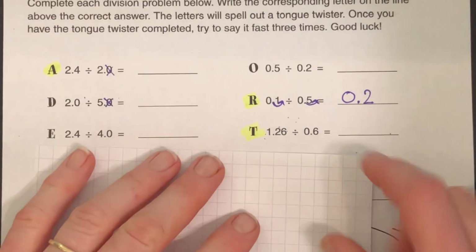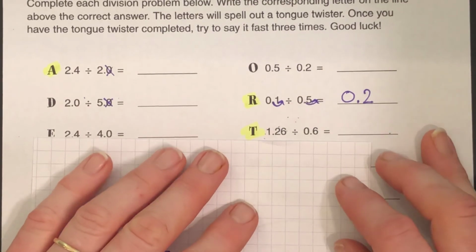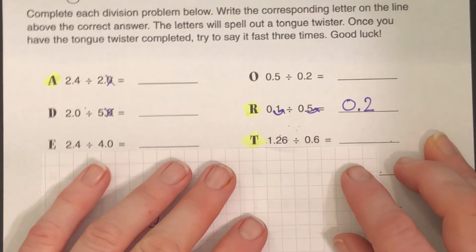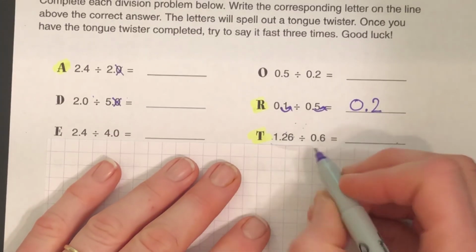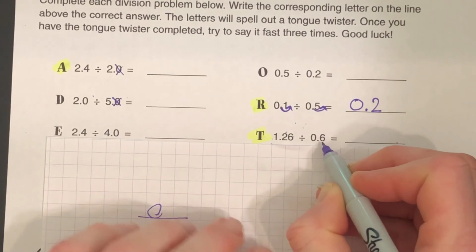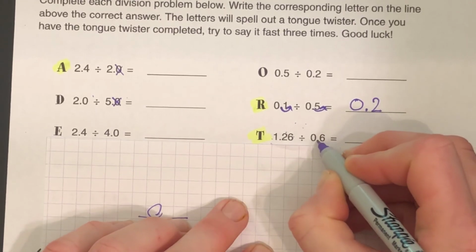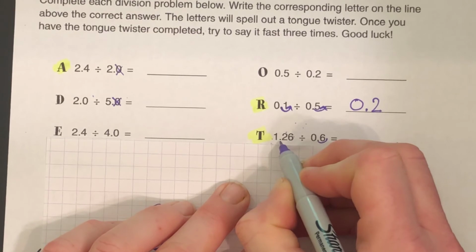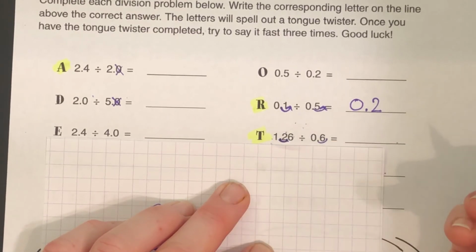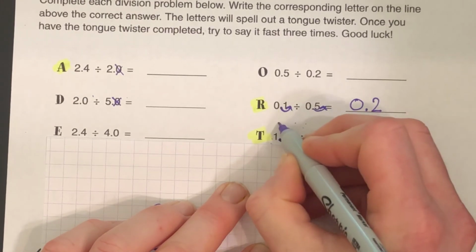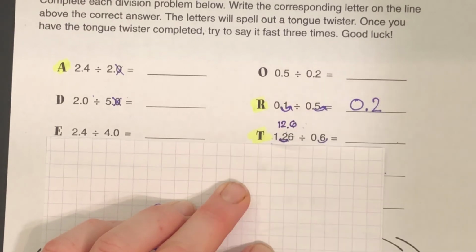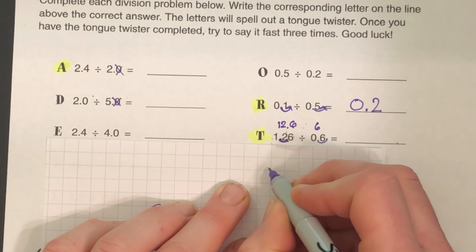On to T. Oh, this soaked through, didn't it? Oh well. My divisor has 1 digit to the right of the decimal, so I will move the decimal 1 digit. So that means I will move this decimal 1 digit also. So now that gives me 12.6 divided by 6. I'll write that out.